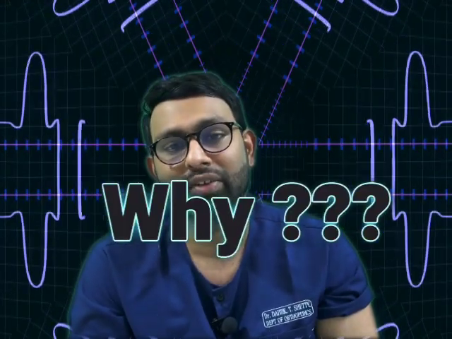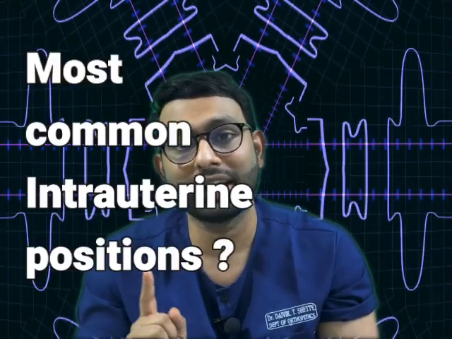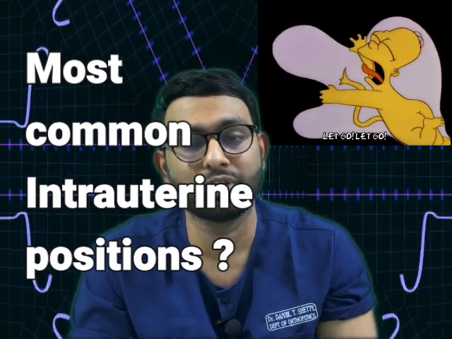Now, as a curious mind, you'll not want to just memorize the fact that the left hip is more commonly affected. You'll also want to know why the left hip is more commonly affected than the right hip in DDH. To understand this concept, you will have to know the most common intrauterine position that is seen during pregnancy.